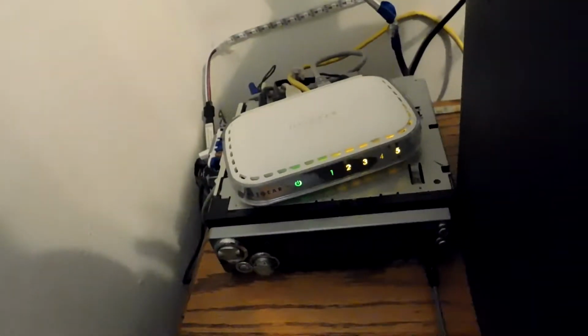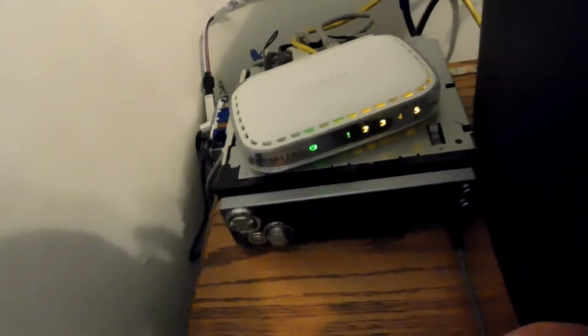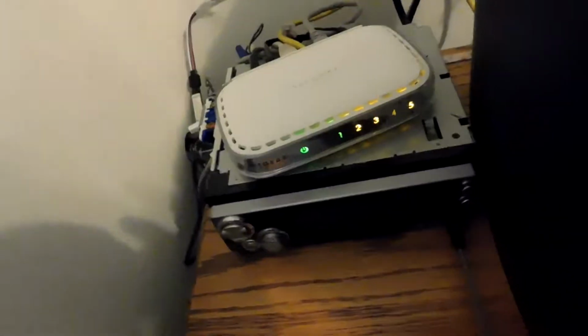In this video I'm going to be talking about what a switch is and the purpose of one. So let's start off with what it is. A switch is basically like another router, but for Ethernet.